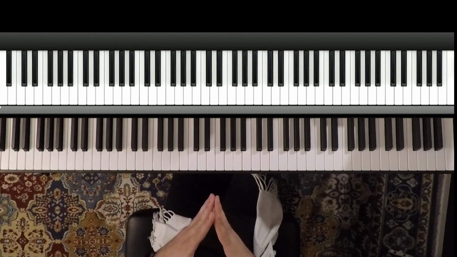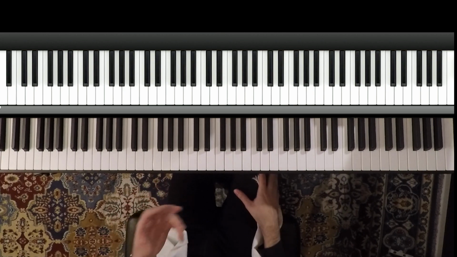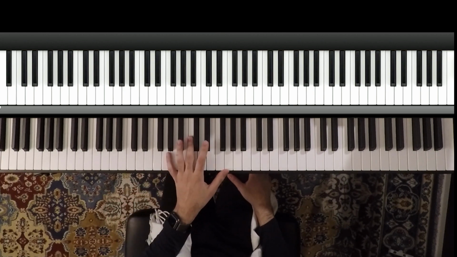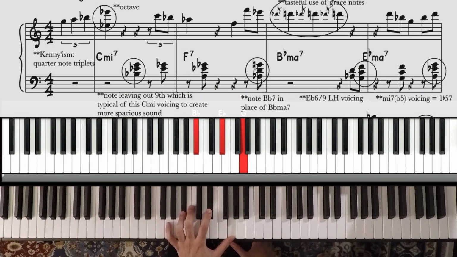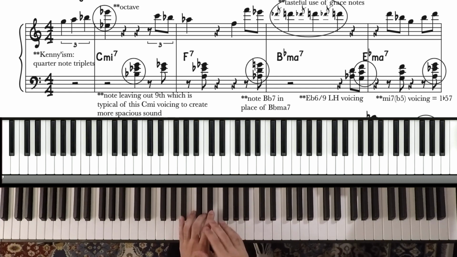There's a couple things I want to point out in the left hand. First are his voicings that he's using. The very beginning for C minor 7, he's playing this voicing right here. That's 7, 3, and 5, right? So a common way to play that kind of voicing is to stick the 9 in there. But you notice that Kenny's leaving out the 9th.